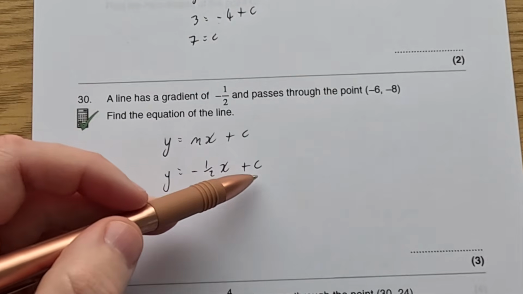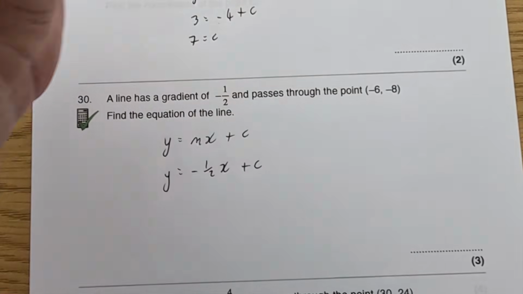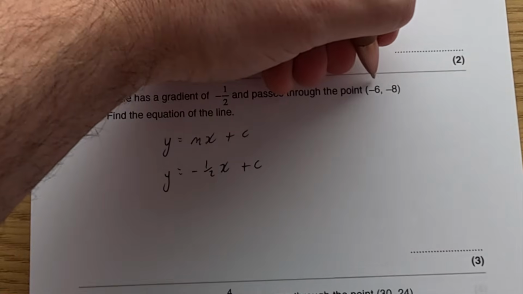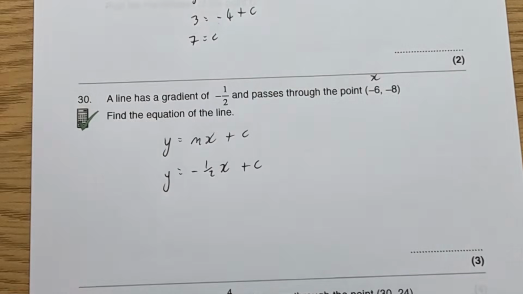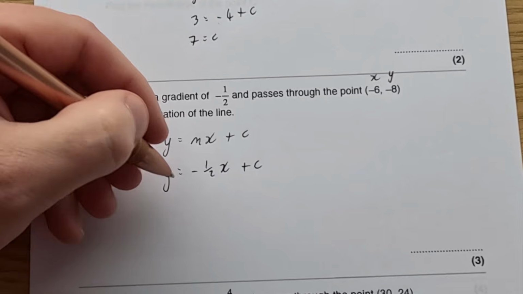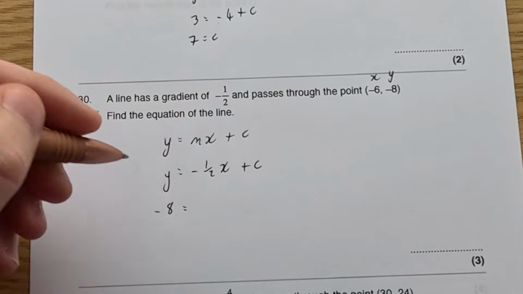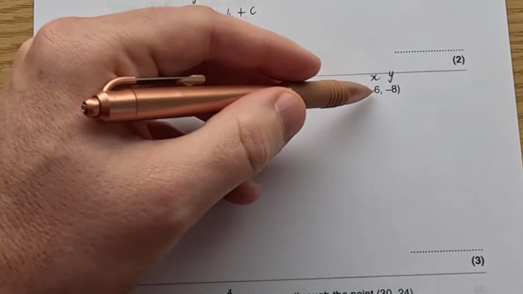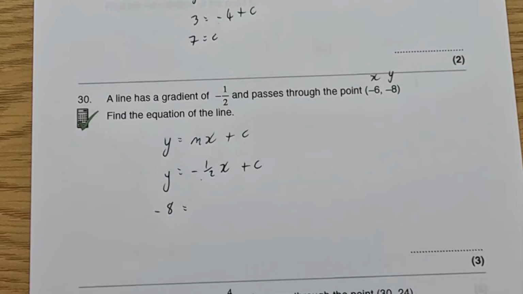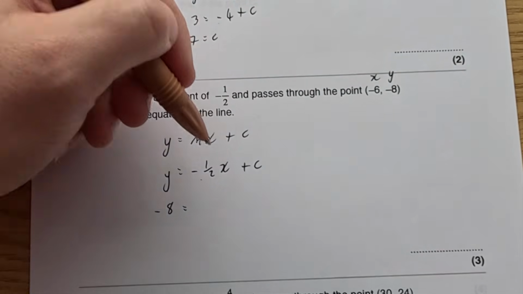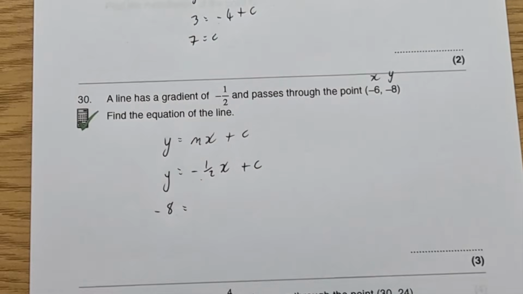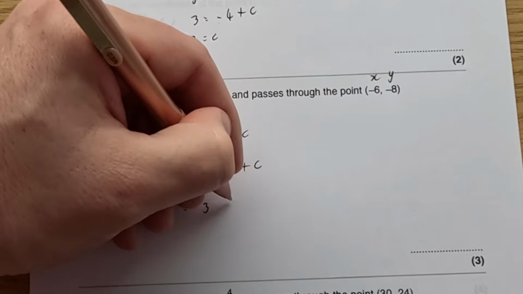And if we want to find the value for c, we're going to substitute in the point that the line passes through. So it passes through the point negative 6, negative 8. So the x-coordinate is negative 6 and the y-coordinate is negative 8. If we substitute those in, we're going to get that minus 8 is equal to minus a half times minus 6. That's a calculator question, so you could do minus a half times minus 6 on your calculator, and you find that's equal to 3. Or you can just know that a negative times a negative is a positive, and half of 6 is 3. So it's going to be 3, then plus c.